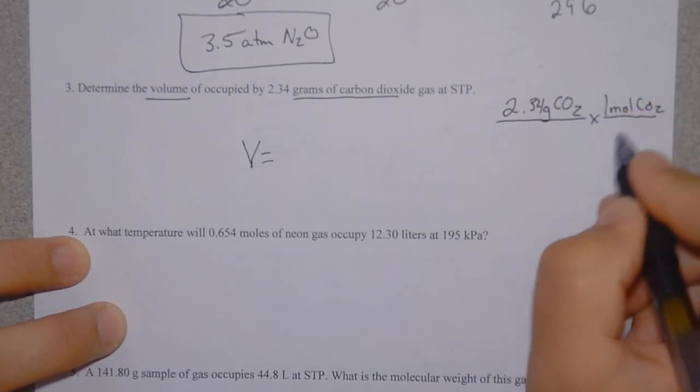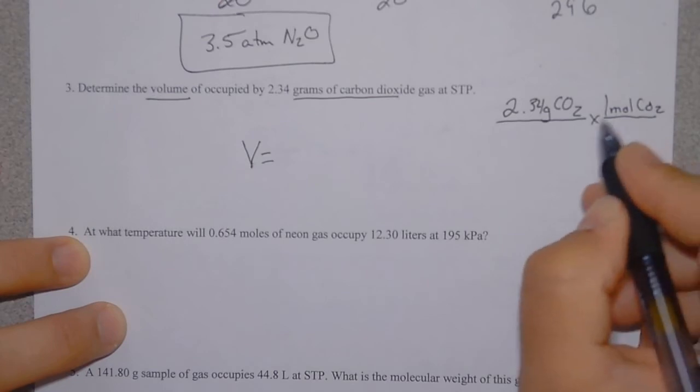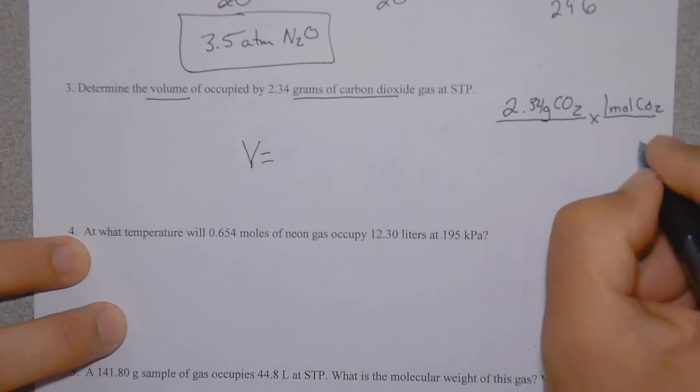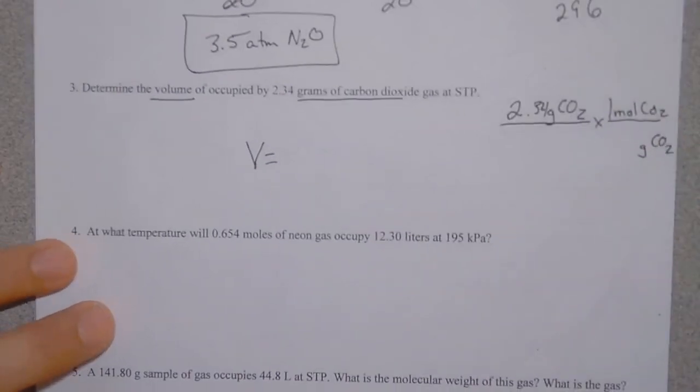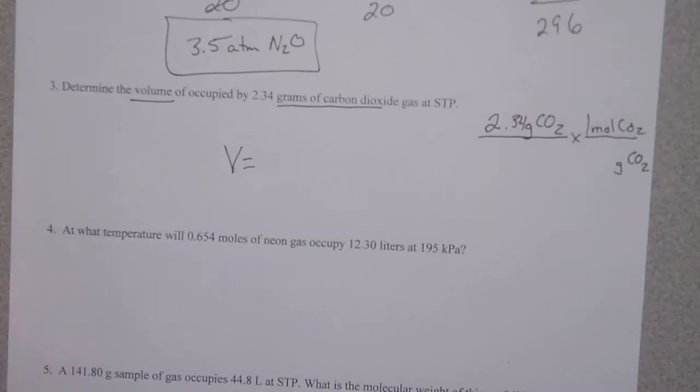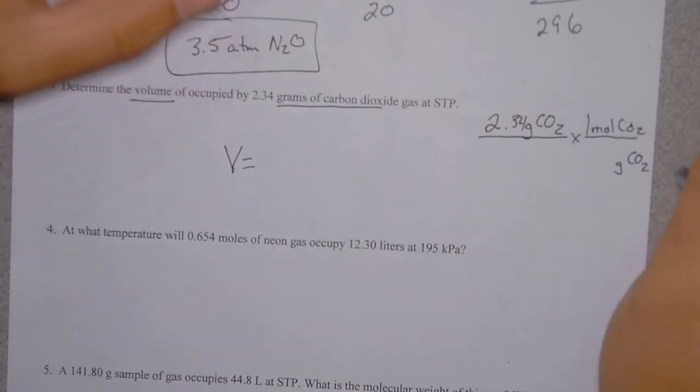What goes down here? The molar mass of carbon dioxide, which is what? You all should be calculating that. There's a periodic table over there. What do we get?